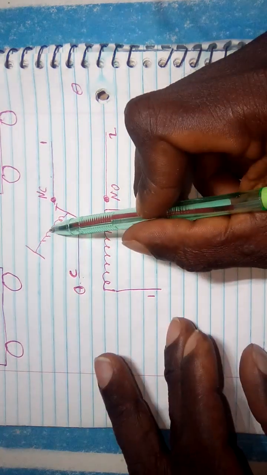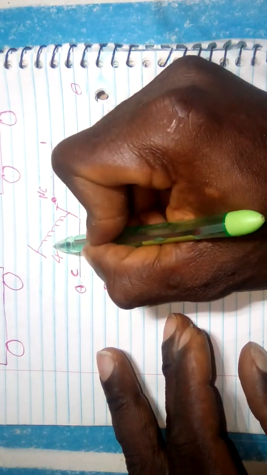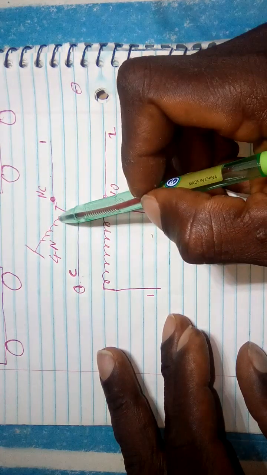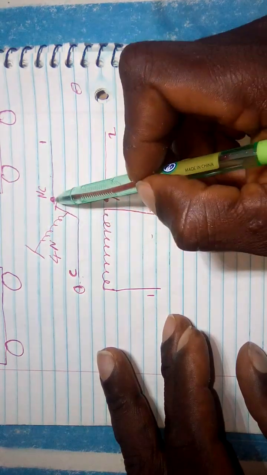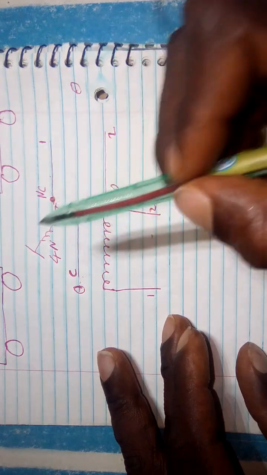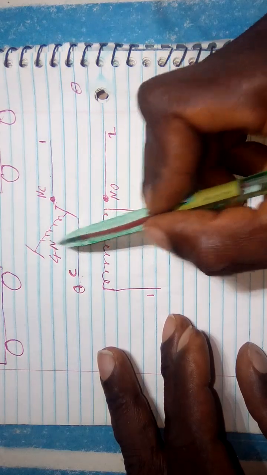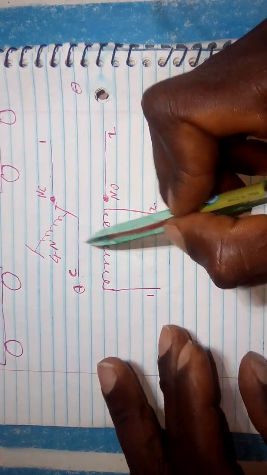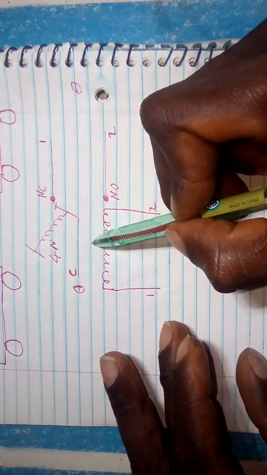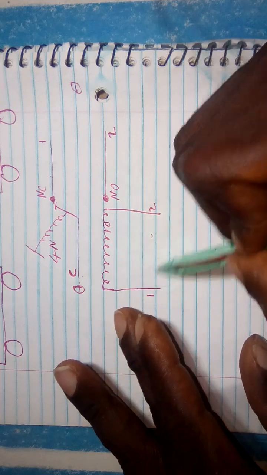Now let's assume the force of the spring is 4 Newton. This 4 Newton is the force that the spring is using to hold this pin to this contact. Now we have the force of the solenoid. So for us to create a force, a torque, we have to make both forces equal. Now what will we do to equalize these forces?